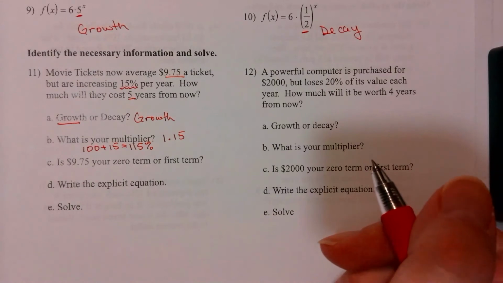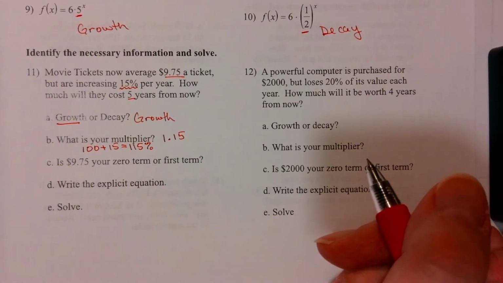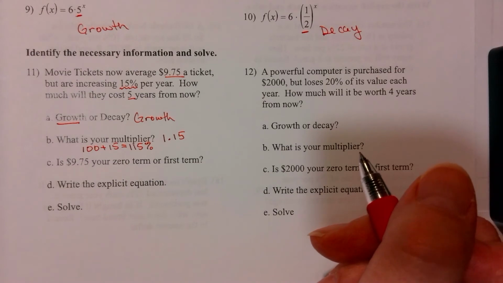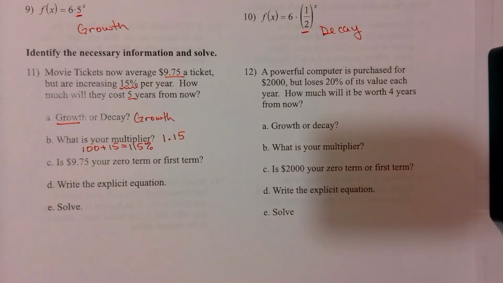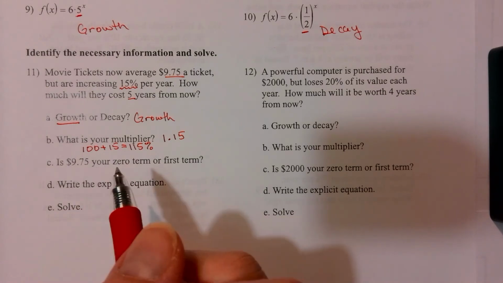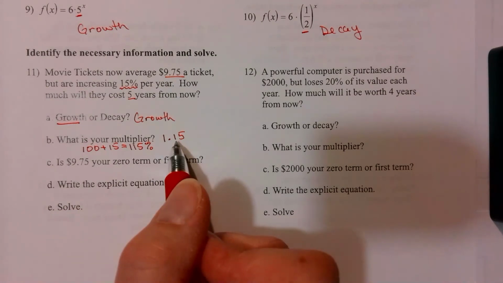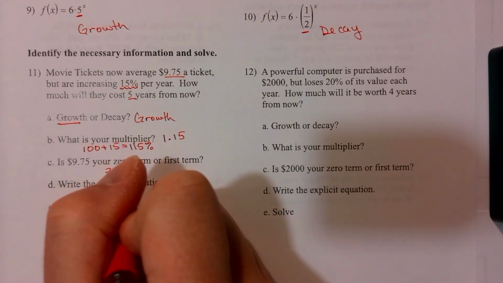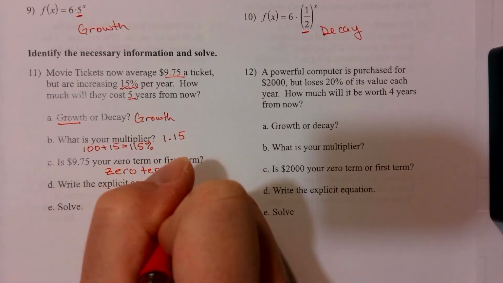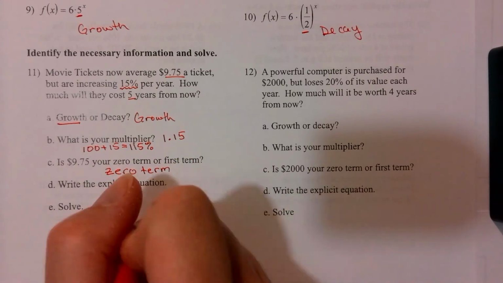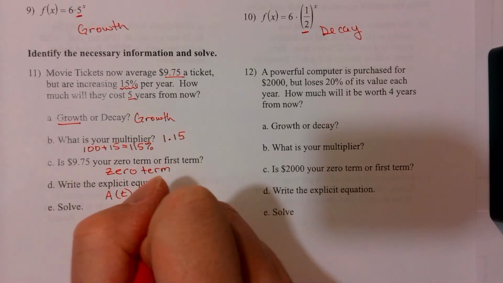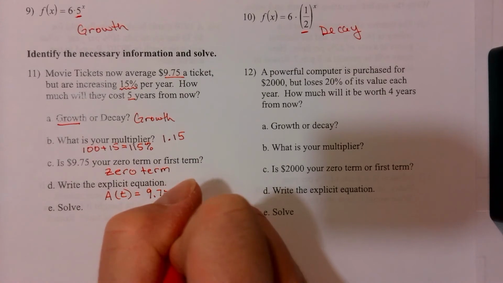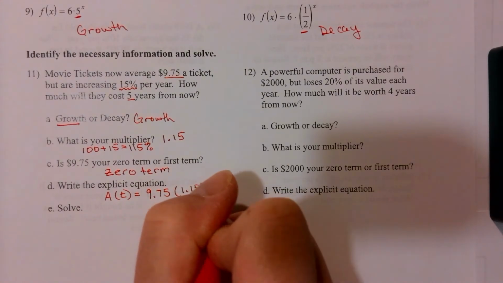All right, is 9.75 your zero term or your first term? I know that's confusing because a lot of people want to say it's your first term. It's your initial amount. And so to get 9.75 back, I'd actually have it to the power of 0 on my multiplier. So I'm going to explain here that it is my zero term, and then let me show you why. What is my explicit expression? Okay, so the amounts over time, I'm going to use t, I'm going to use this in function notation, is my initial amount of 9.75 to my multiplier of 1.15 to the power of time.